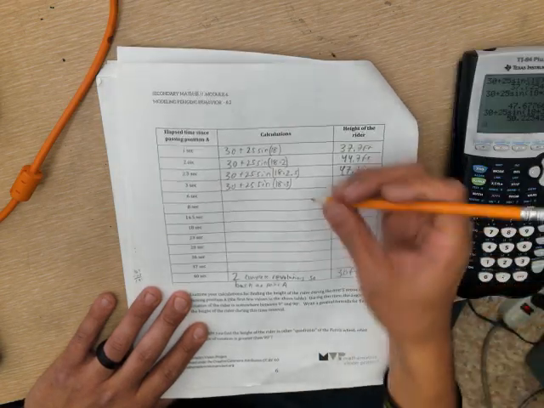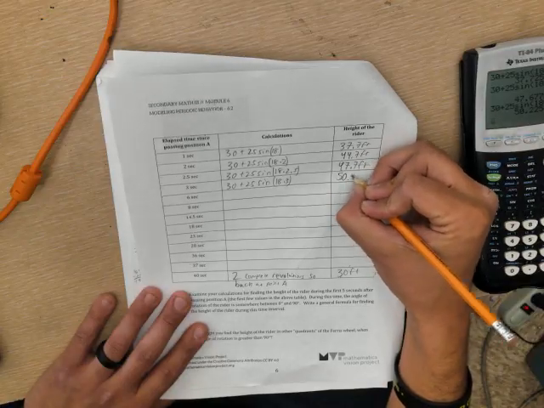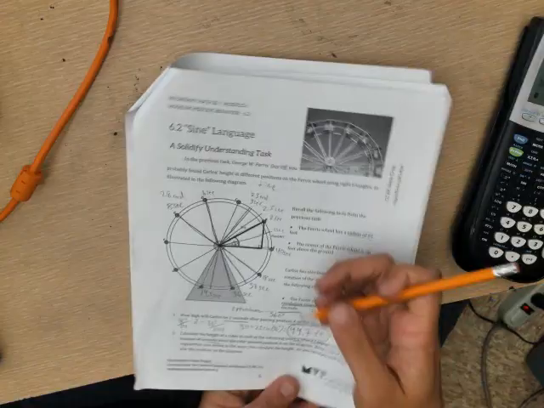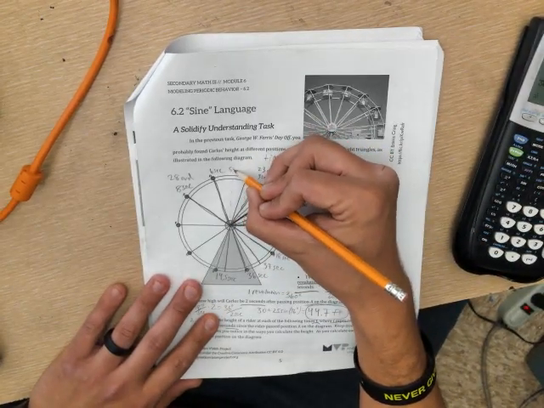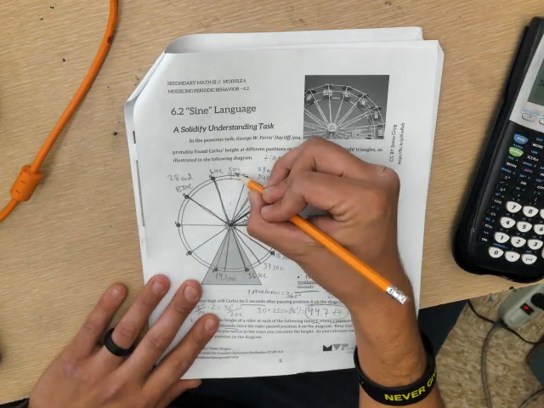So we get 50.2 feet. So now this changes, okay? Now, if we look at 6 seconds, we're past, if I just draw a line here, that would be 5 seconds at 90 degrees, okay?